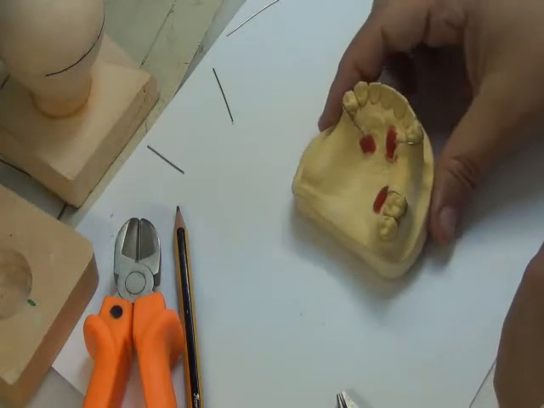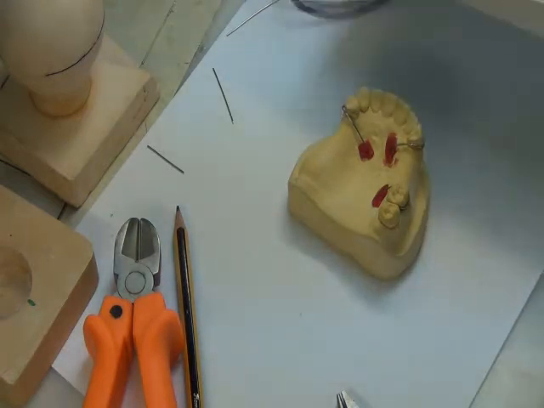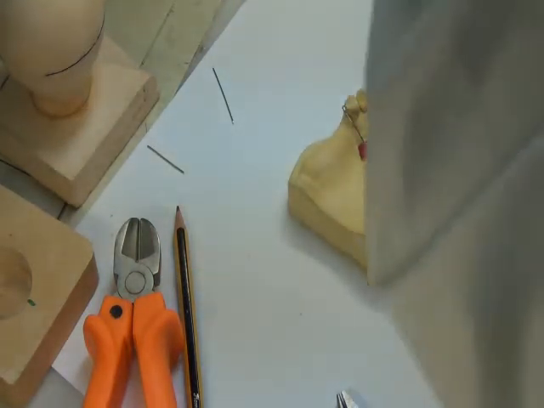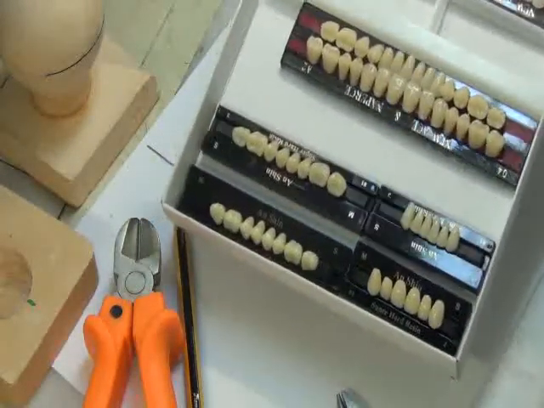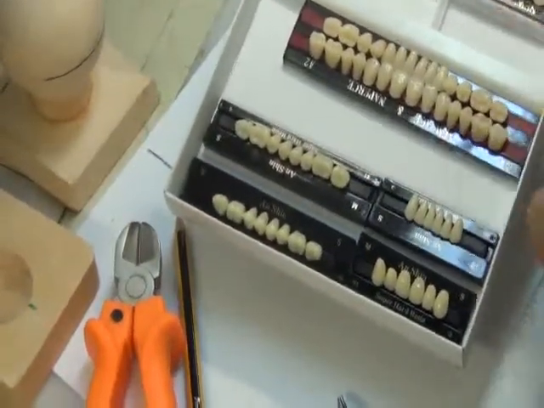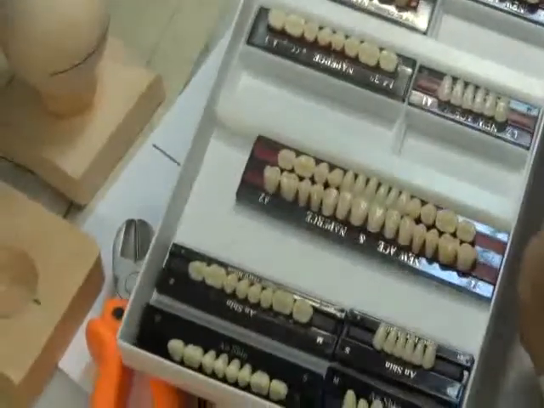In our temporary acrylic RPD, we usually use acrylic teeth. So these are the same teeth we have used for dentures. Okay? They come in different shades, sizes, and shapes. Multiple shades, sizes, and shapes.